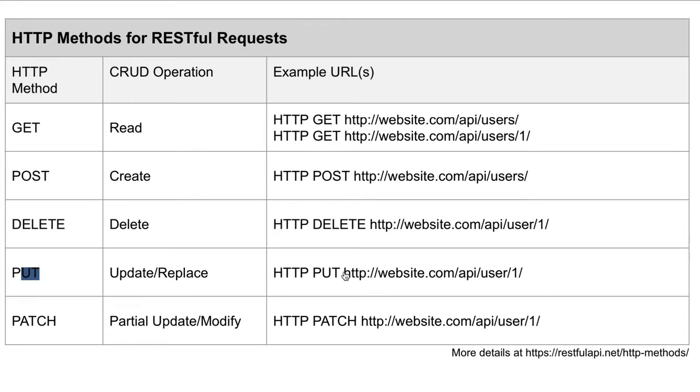And to PUT a resource, or to update or replace a resource, you give it a specific URL, not a listing URL, so not just /users. If you want to update, it would be /user/1 to update a user. And if you're using a PATCH, it might even be more specific. You might have an endpoint that looks like website.com/API/user/1/firstname. And that's all you do, is you just update the first name.